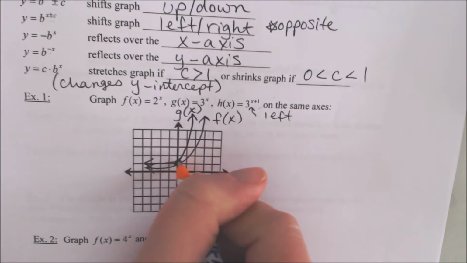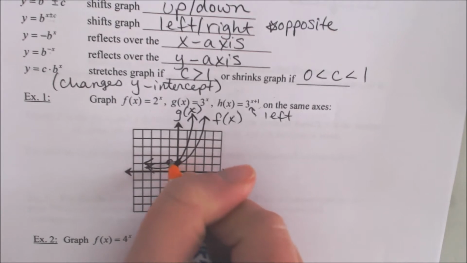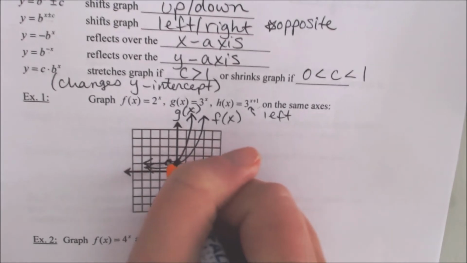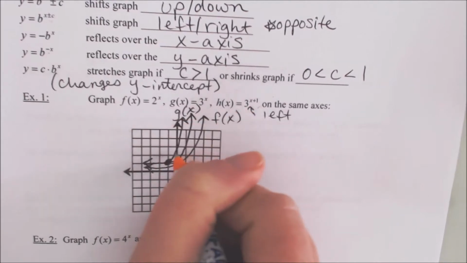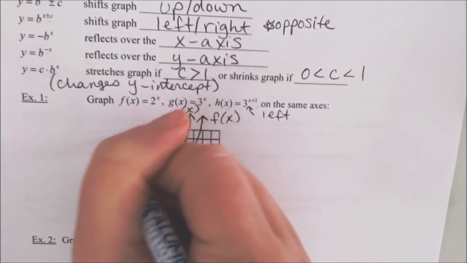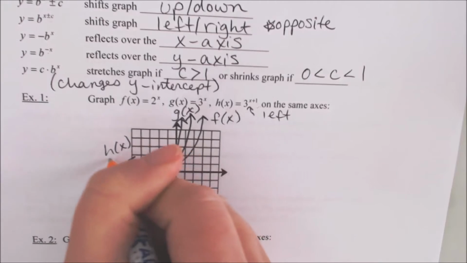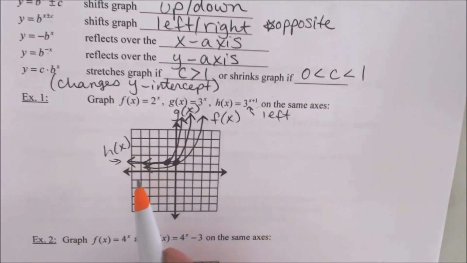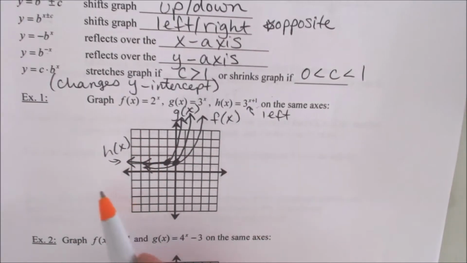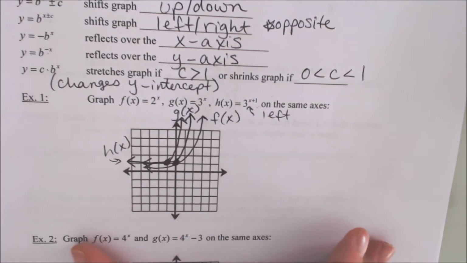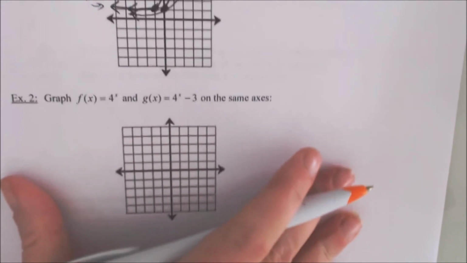Take this point on your y-axis and literally shift it to the left 1 unit. That's going to be your new h of x function. Nothing else changed though. I didn't shift it vertically, so the horizontal asymptote is still the x-axis, and that's pretty much it.